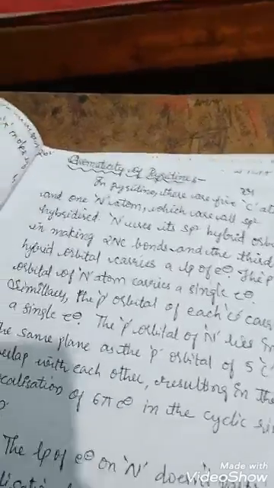So in total, physical chemistry is closed, right? Next, in organic chemistry, a few more topics are there. So we will discuss one topic in that.